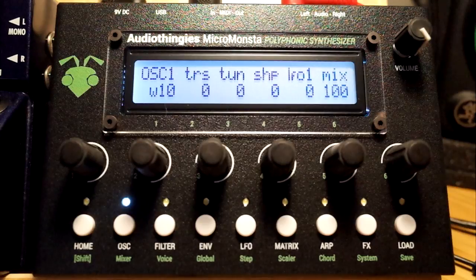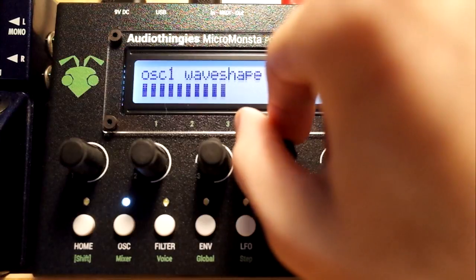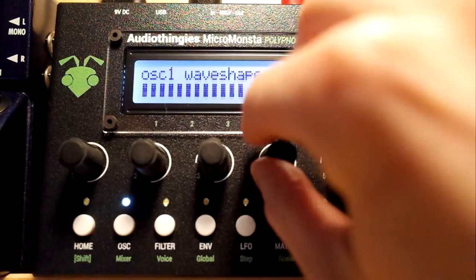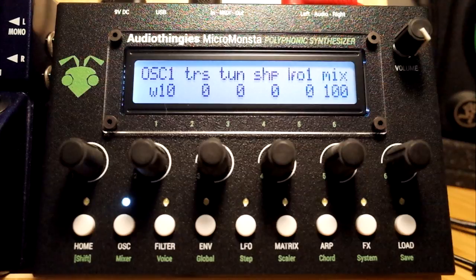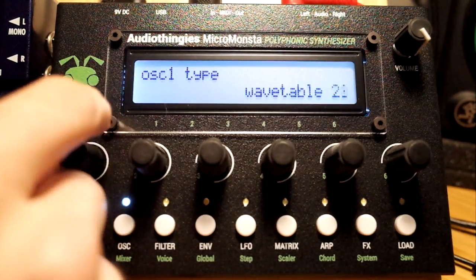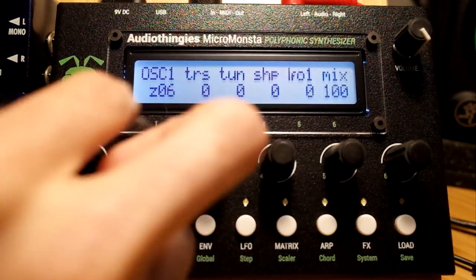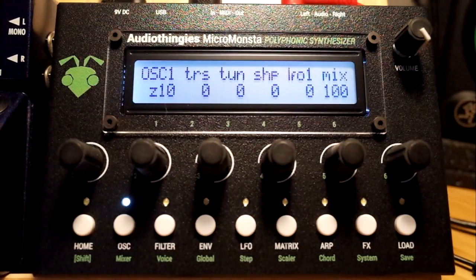Let's try out the 10th one. So as you can hear, this 10th wavetable has a lot of waves inside of it. So if we want to scroll through them separately, we can go to it, but without interpolation. So we scroll through all of the wavetables until we get to where it says no interp. So let's go to wavetable 10 no interp. And it sounds like this.